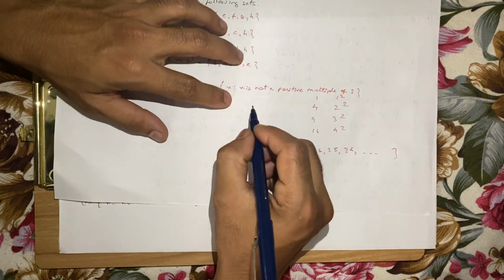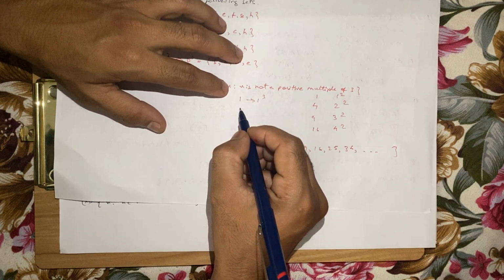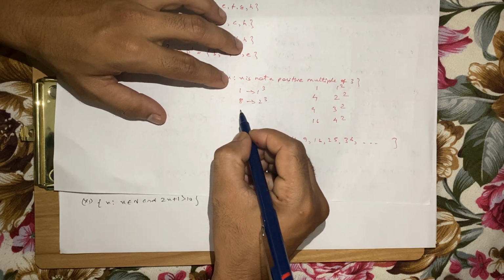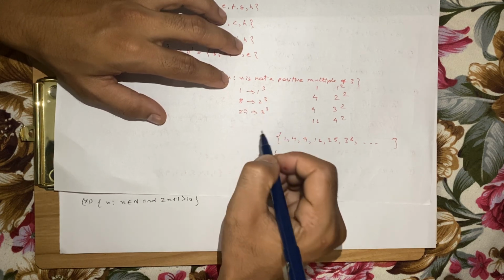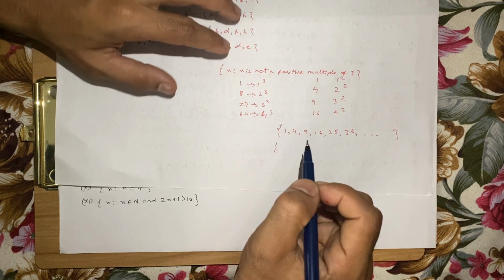What is a perfect cube? 1 is a perfect cube because 1 cube will give you 1. 8 is a perfect cube because 2 cube will give you 8. 27 is a perfect cube because 3 cube is 27. Then 64 is a perfect cube because 4 cube is 64.